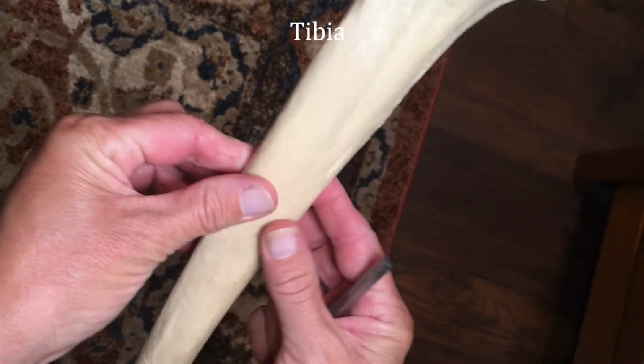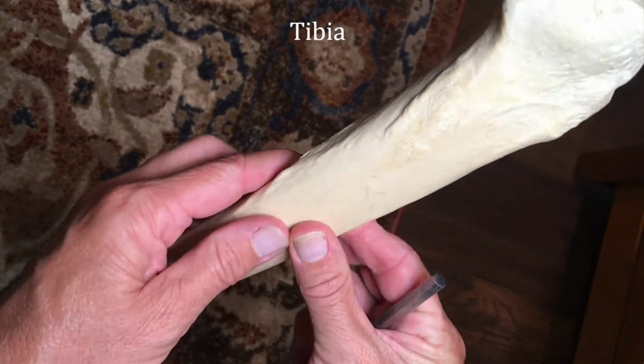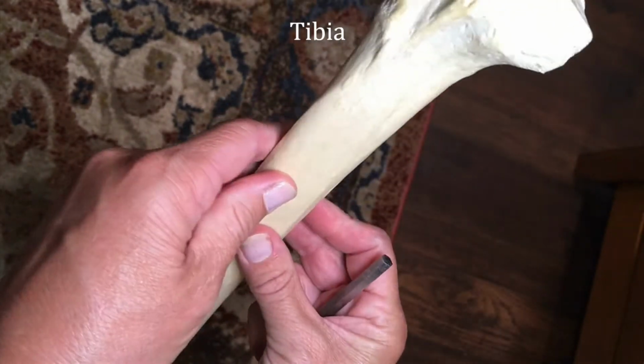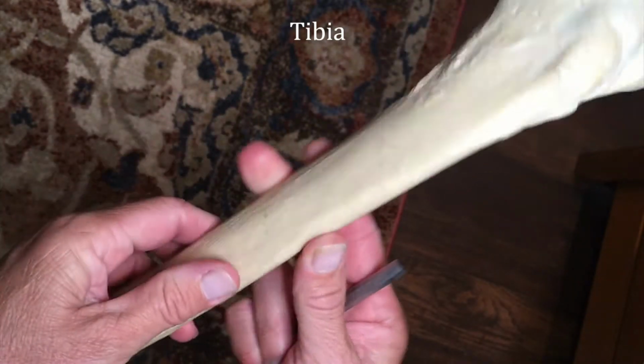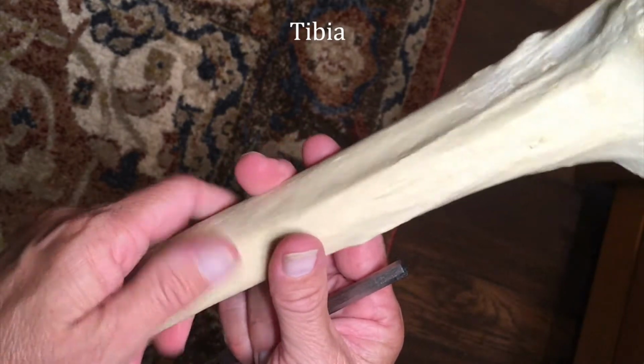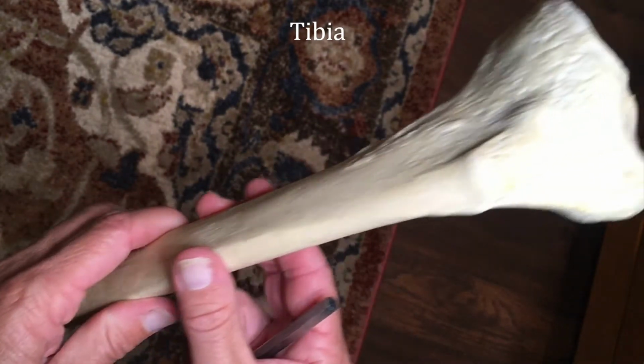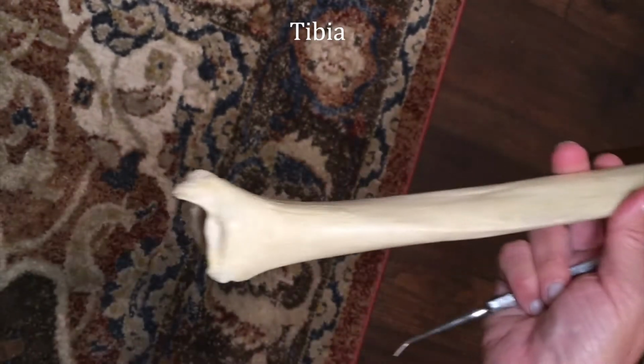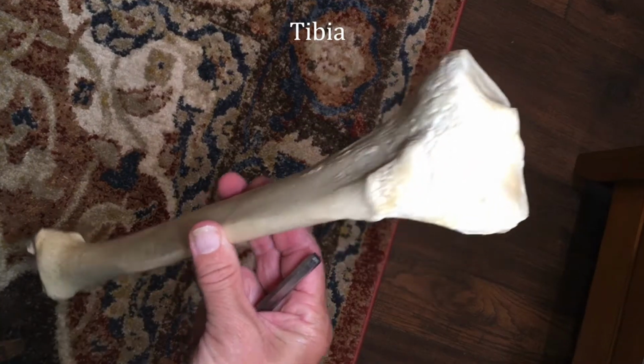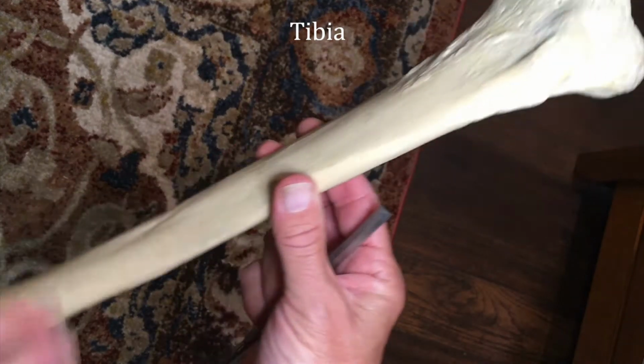The whole tibia itself seems to have like a triangular cross-section to it, which I think maybe you can get a sense of here in the video, but definitely when you come into lab and see these things. So let's take a look at these parts.